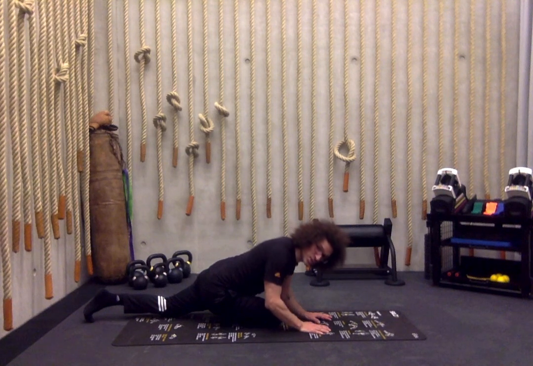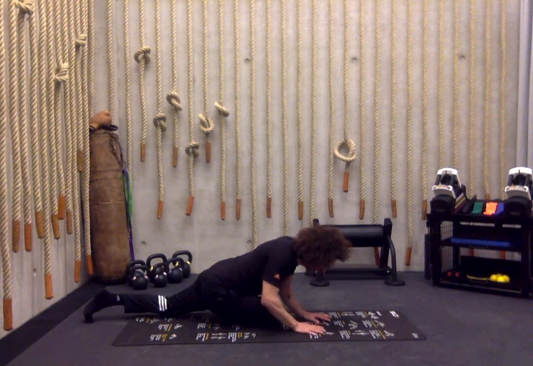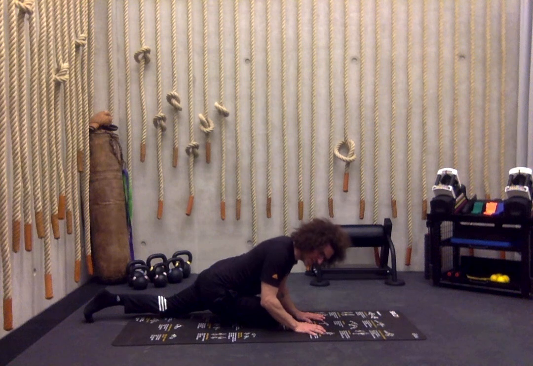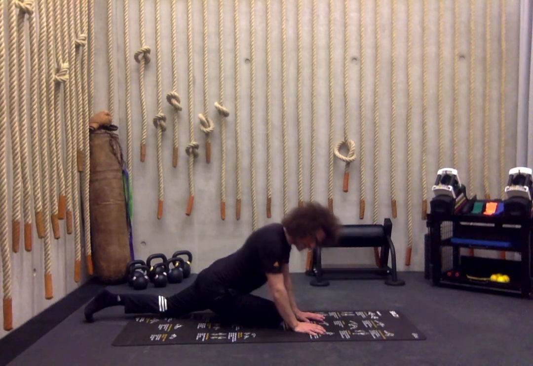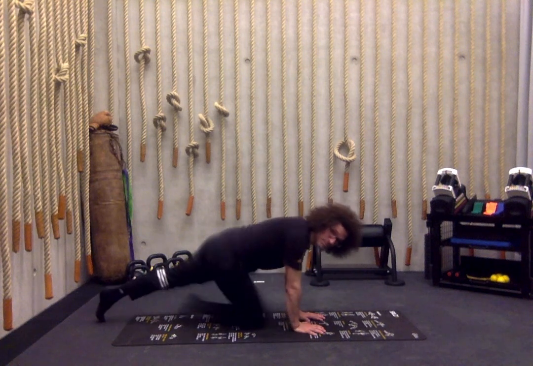Going down to increase the stretch on the right hip, on the posterior chain. 2 more reps. Inhale, while we are exhaling, we are lowering our chest. And the last one on that side. Inhale, exhale, breathe, release. Going up. Bring your feet.